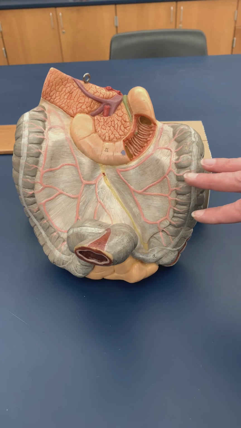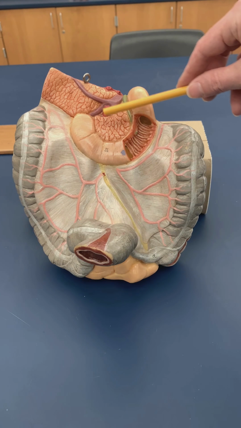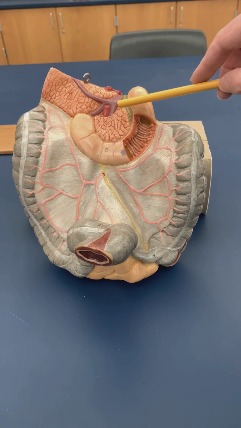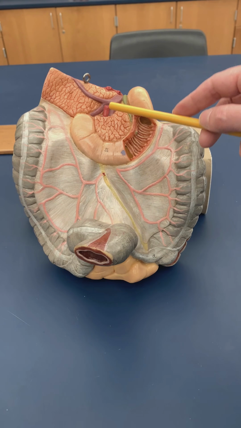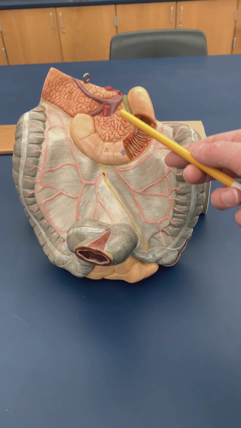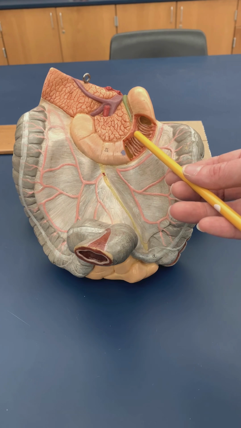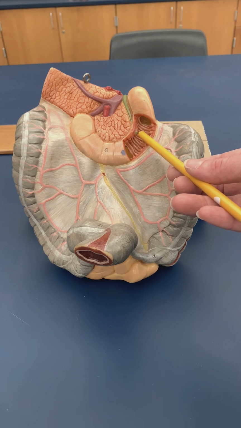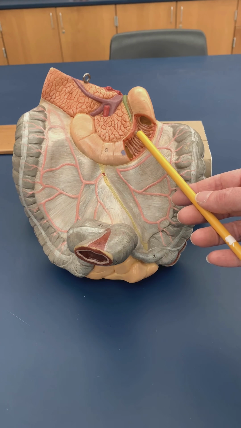All right, we're going to look at the posterior surface of the inferior digestive structures that are taken out of the torso model. And so we'll start up at the top. This granular structure is called the pancreas. And you'll notice several structures here that you need to know. In purple, we have the hepatic portal vein. And then in green, you have the common bile duct. The common bile duct will have an opening that goes into this portion of the small intestine. And that opening has a muscle called the hepatopancreatic sphincter.